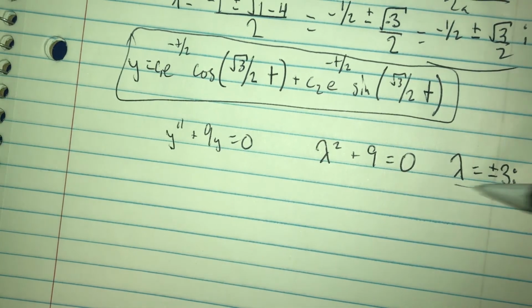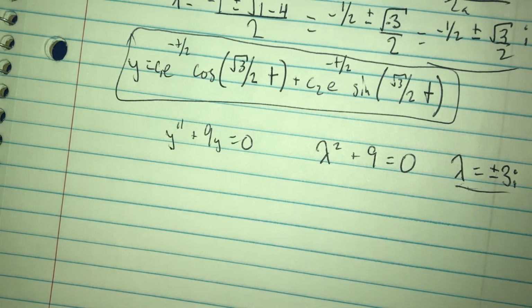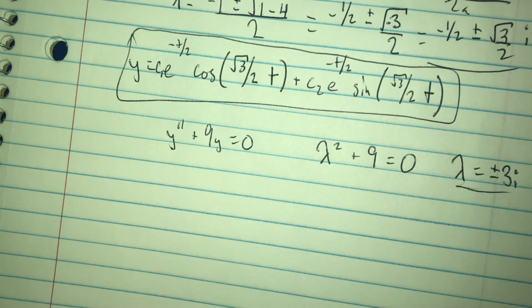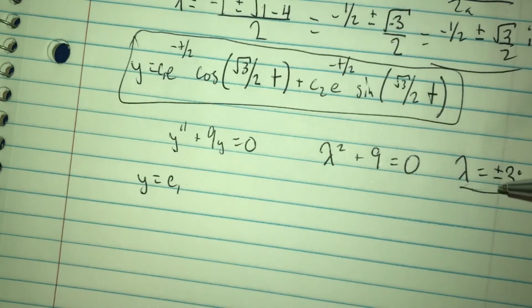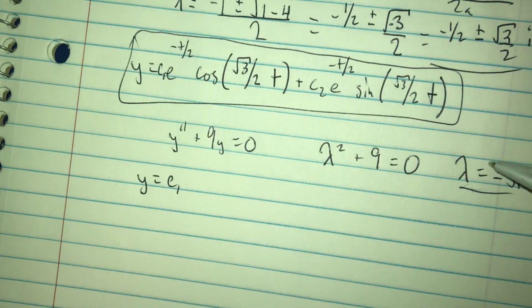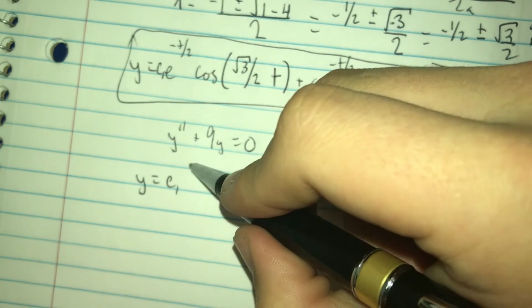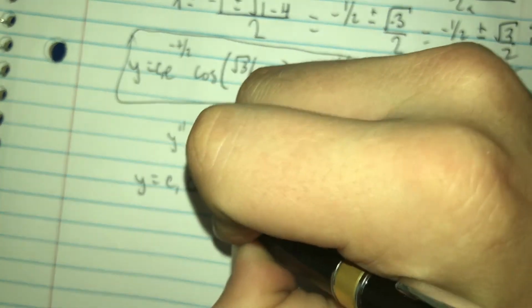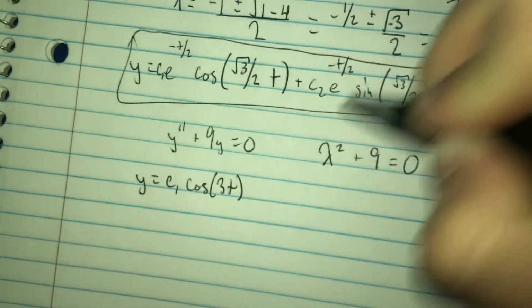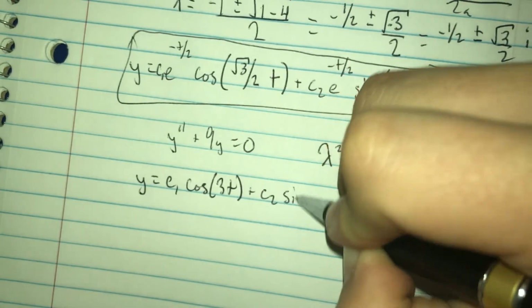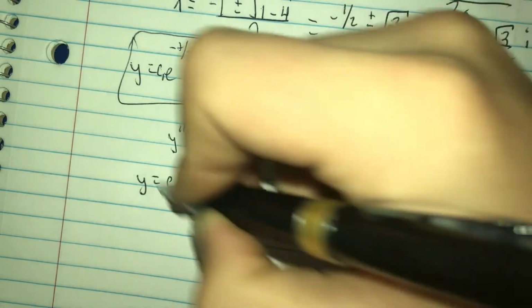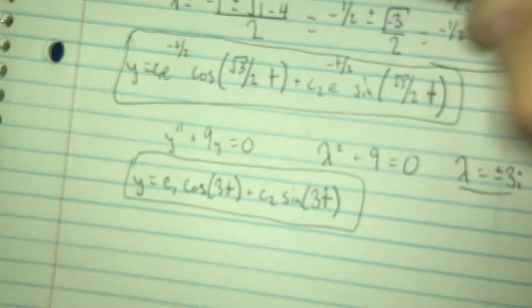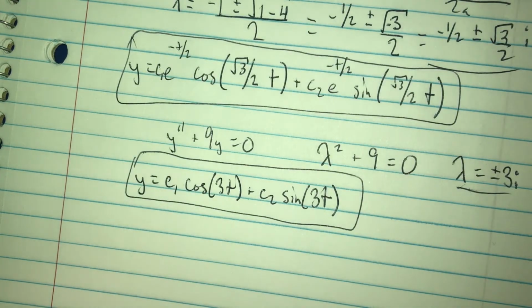So now that we know that lambda is plus or minus 3i, we can put it in the format that we would like. So we have y is equal to c1, and then technically we have a 0 out here, so we could have e to the 0t, but we don't need to include that because e to the 0 is always 1. So we can just say c1 cosine of 3t plus c2 sine of 3t. And this would be our general solution for this differential equation.